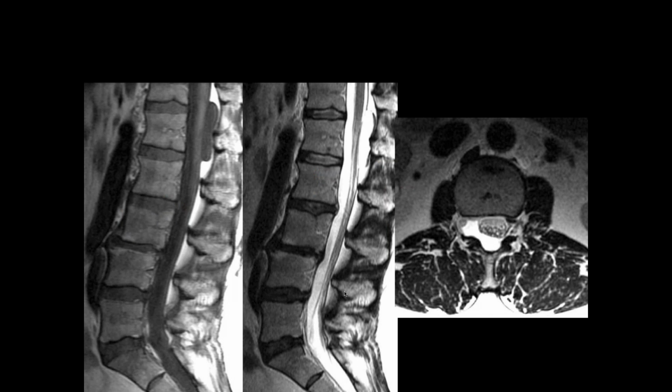Okay, Thomas, what do you think of this case? Right, so we have a mass or some kind of a lesion in the spinal canal, sort of at the L1 level. It's extramedullary and could be extradural. Yeah, it looks like it's outside the thecal sac to me. Yeah, it's like displacing the thecal sac, and it's cystic. Okay.